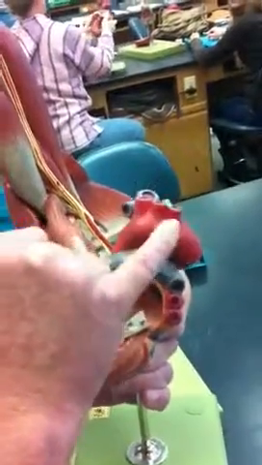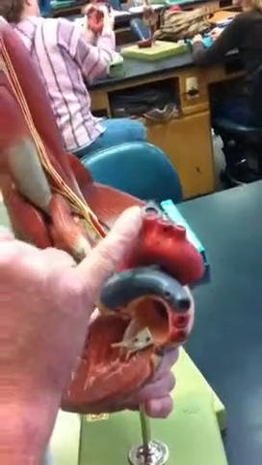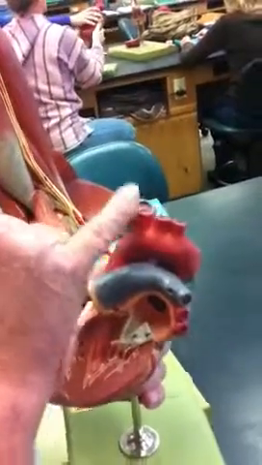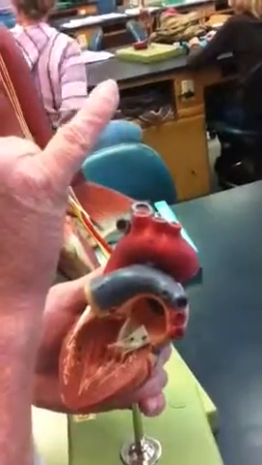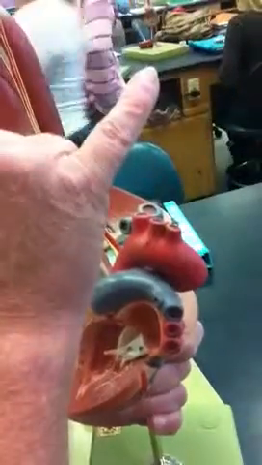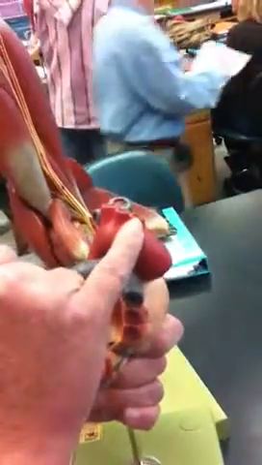From these, we're going to feed the head and the arms. This is brachiocephalic artery. This is going to branch to be our right subclavian artery for the arm, our right common carotid artery for the brain. This is branched already. This is going to be our left common carotid artery up to the brain, and this is going to go over to our left subclavian artery for the arm. We're going to continue now.